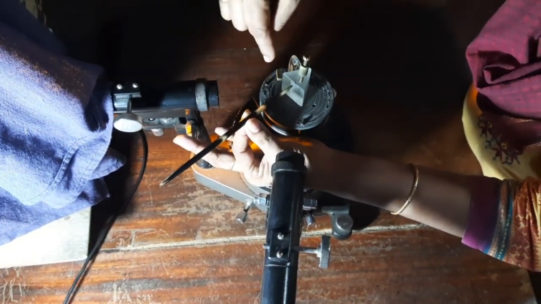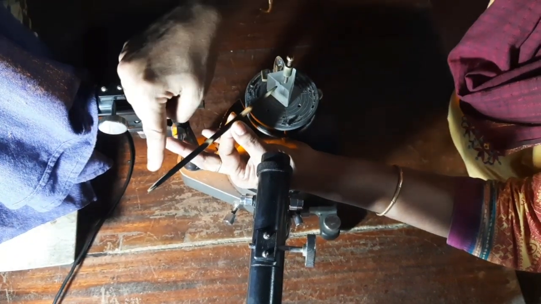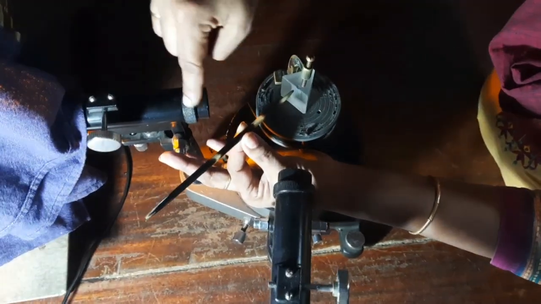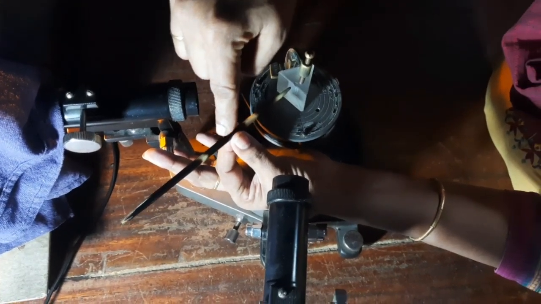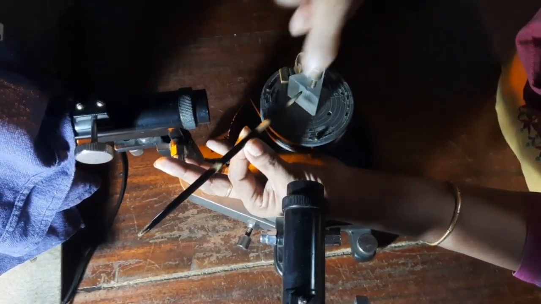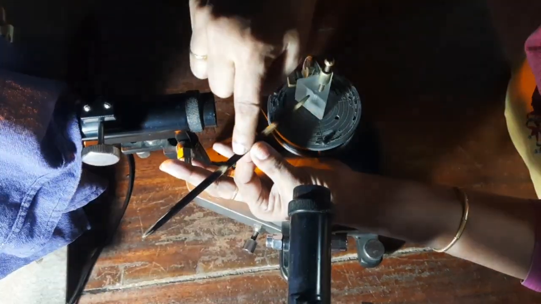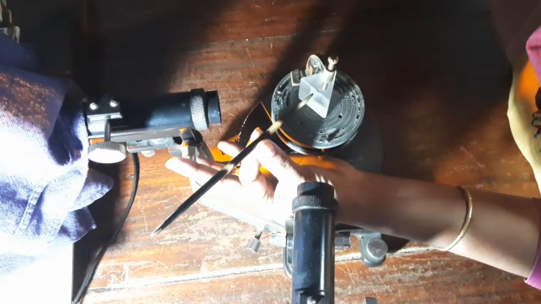So the angle of incidence, which is defined as the angle between the incident ray and the normal, is now 40, and the angle of reflection, which is defined as the angle between the normal and the reflected ray, is also 40. It is the law of reflection that the angle of incidence will always be equal to the angle of reflection.